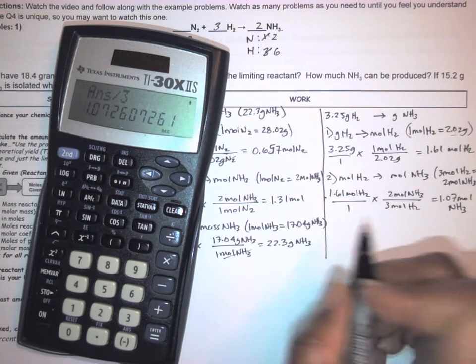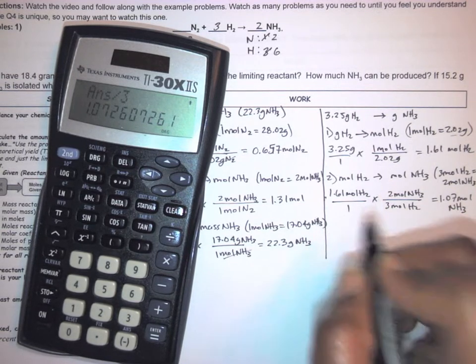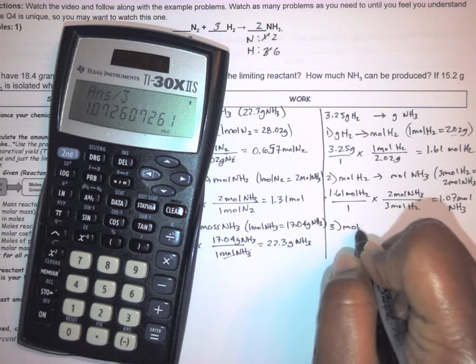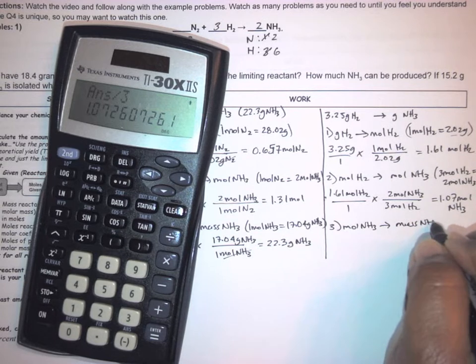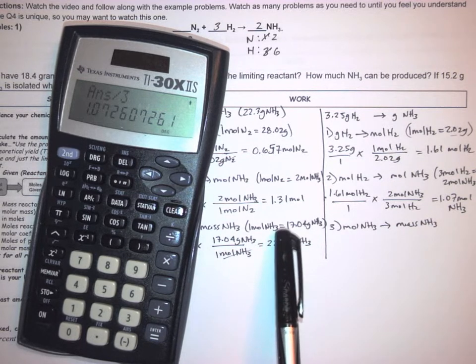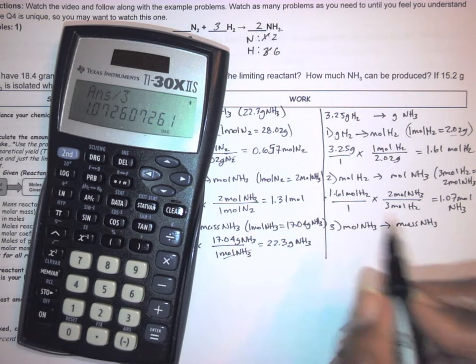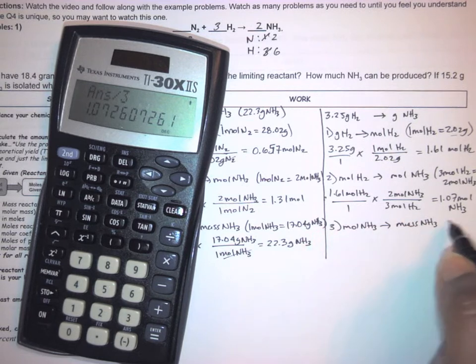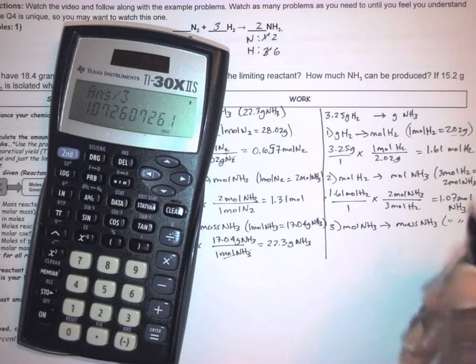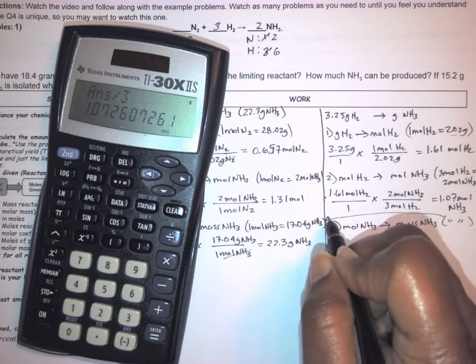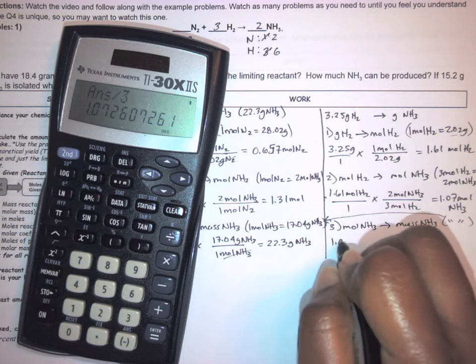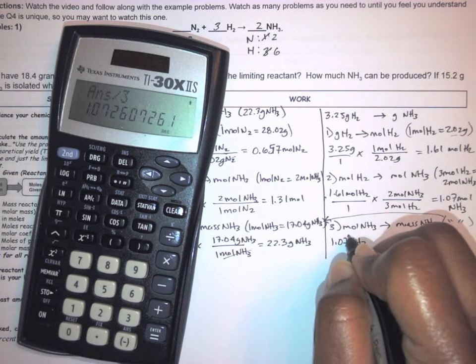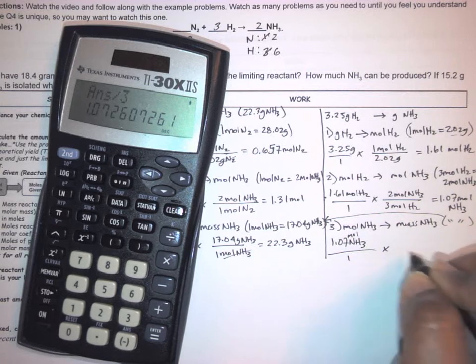Now from here we go from moles of NH3 to mass of NH3, and again we would use that same molar mass. I've already calculated it, so I don't need to recalculate it. I'll just put quotes so I know that it comes from that one. All right, so here we're going to do our moles of NH3, 1.07 mole over 1.